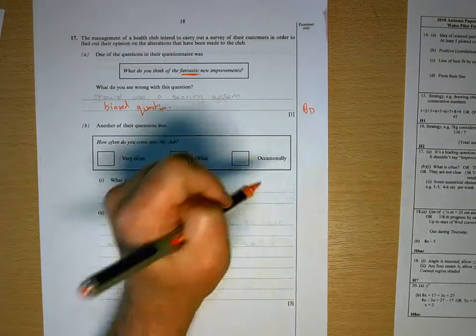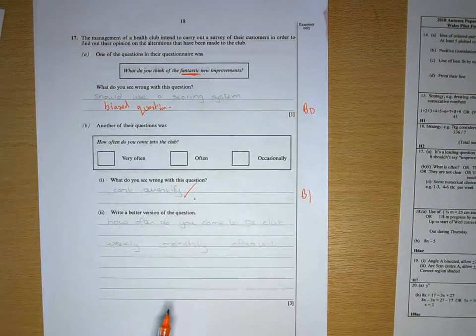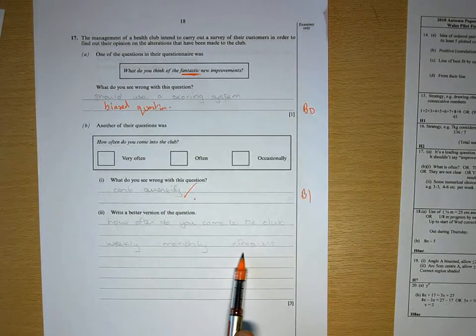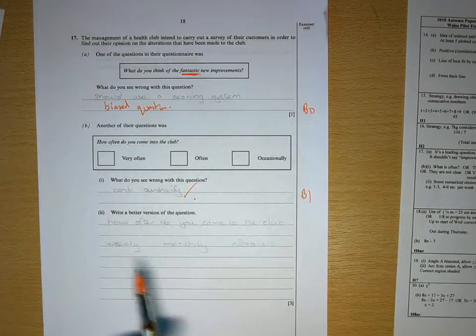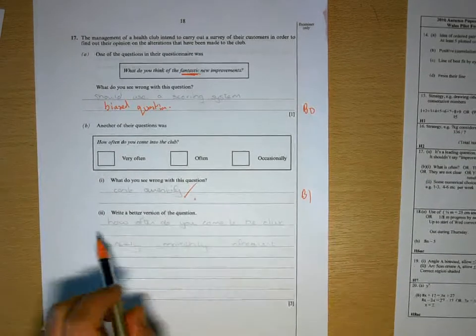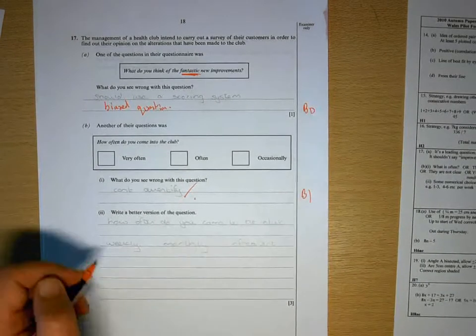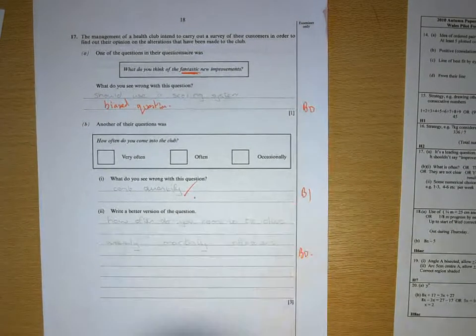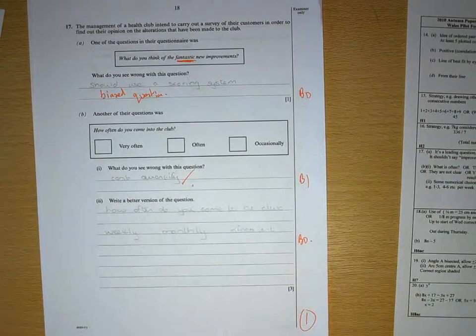17B, so that one's right. But then really, you haven't quantified that either. Okay, weekly, monthly, infrequent, that's fairly vague as well. What we want there is some sort of numerics. You know, how many times a week, 1 to 3, 4 to 6, that sort of thing. So can't really give you anything for that. So you've only got 1 mark on that page.